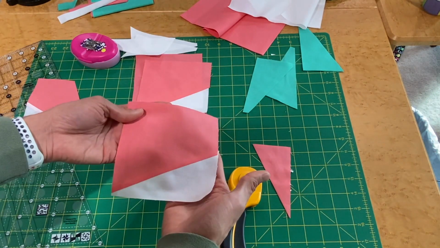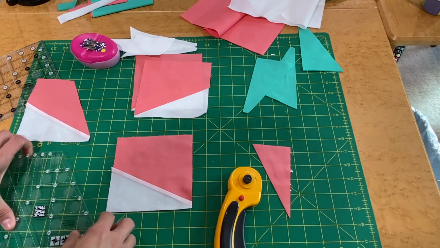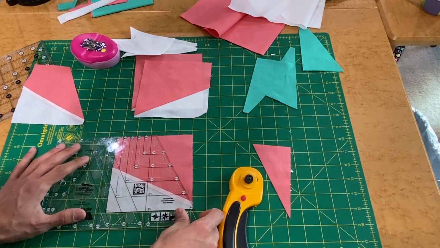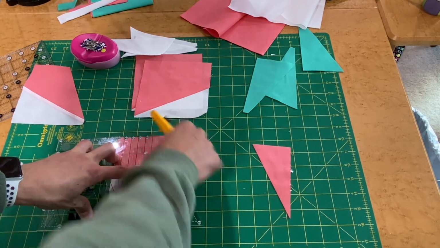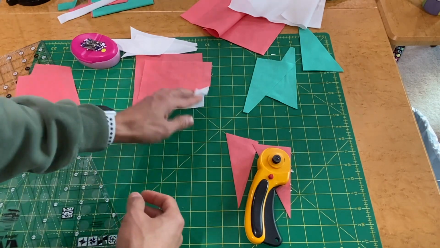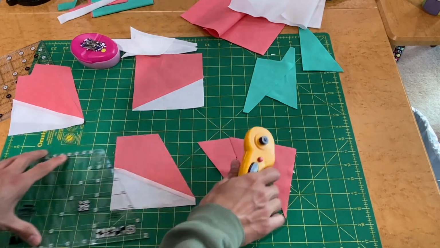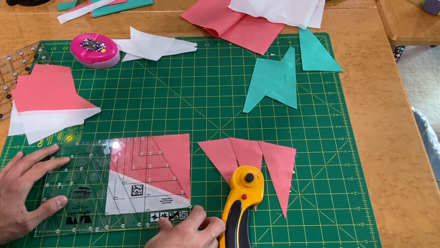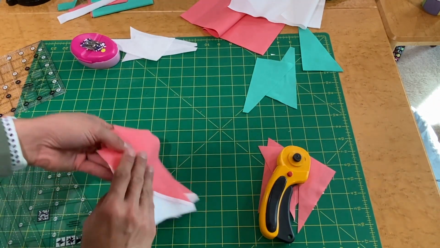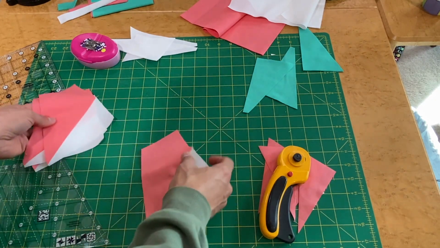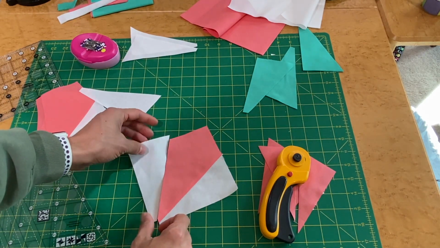It's not going to come to a point anymore. So we take our block again and flip it, with the bottom right triangle's large side facing to the left. Line it up here and trim. Now that you're done, you can flip them back this way. Now we're going to take our other white piece and sew it onto this side.